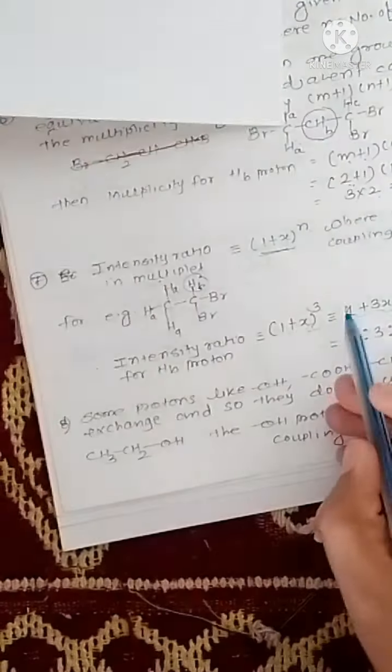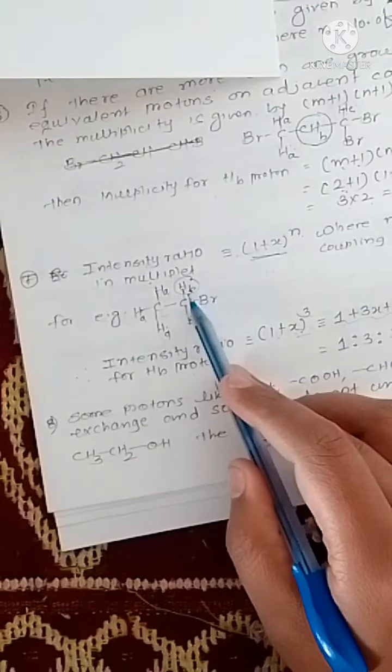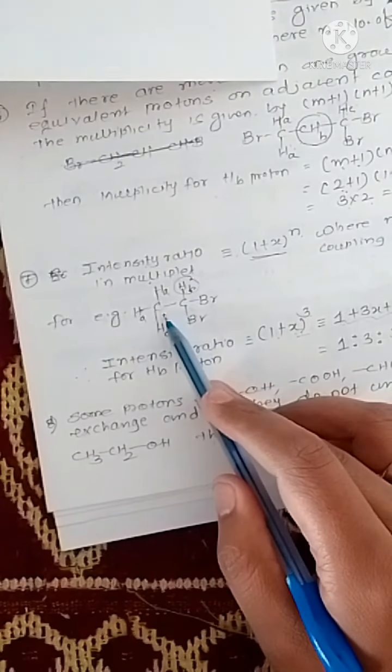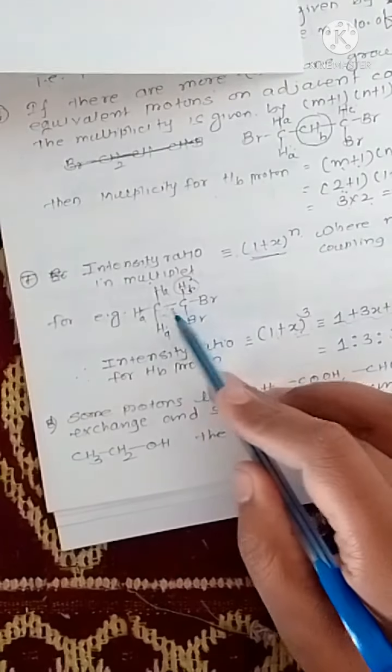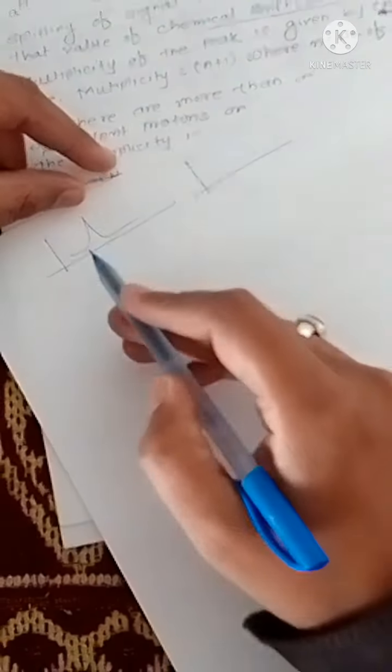For the Hb proton, this peak is split into 4 equal parts. The signal is split in a quartet manner, and the intensity of this splitting takes the signal into 4 parts.